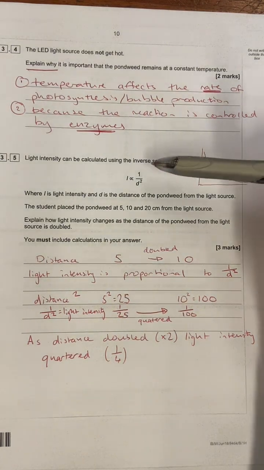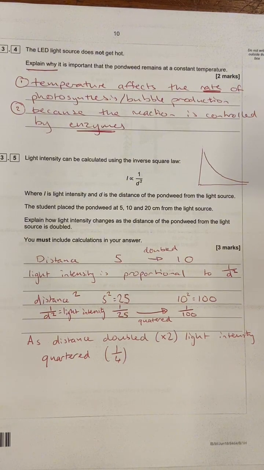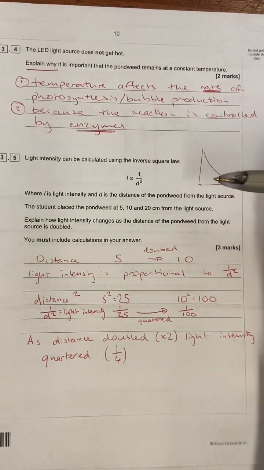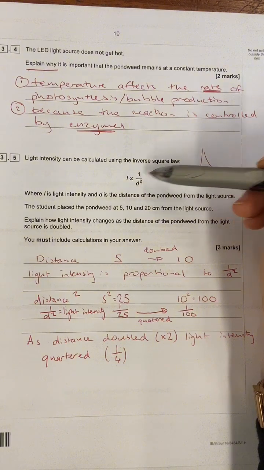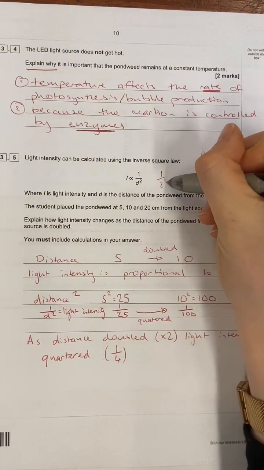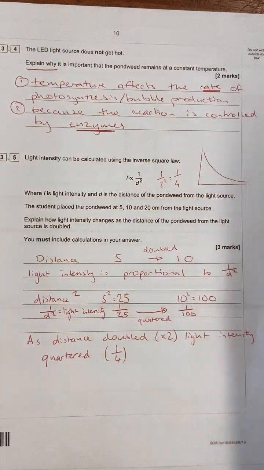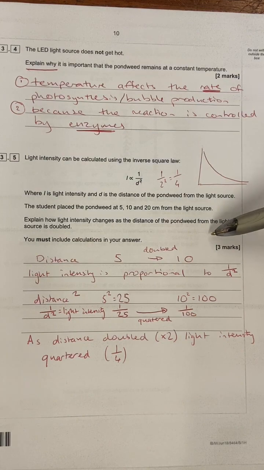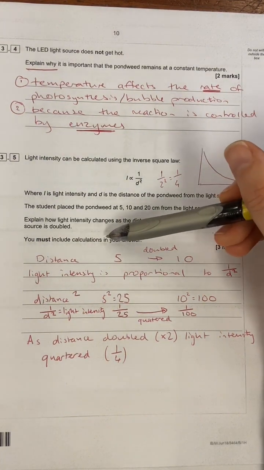Light intensity can be calculated by the inverse square law. What that means is if you get twice as far away, you actually get 1/2 squared, so a quarter as much light as you did at that distance. It's asking you to prove it, and there must be some sort of evidence of calculations.